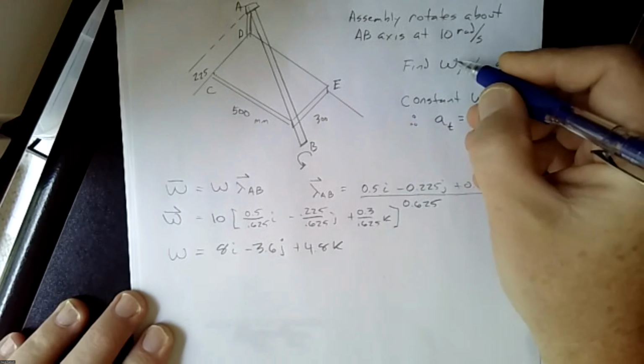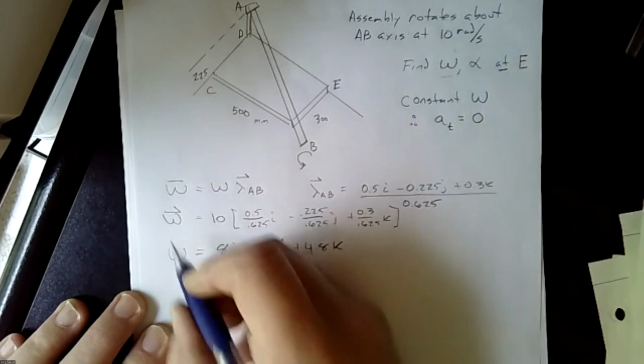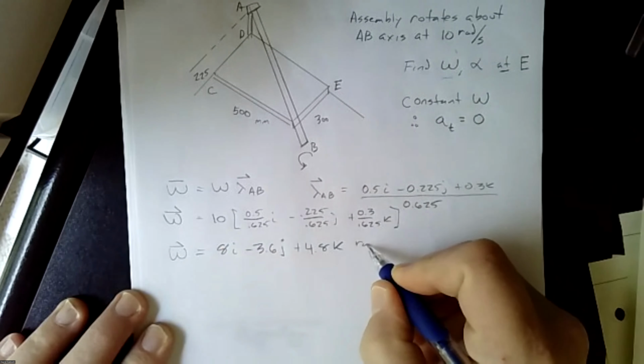So now we found omega as a vector in radians per second.